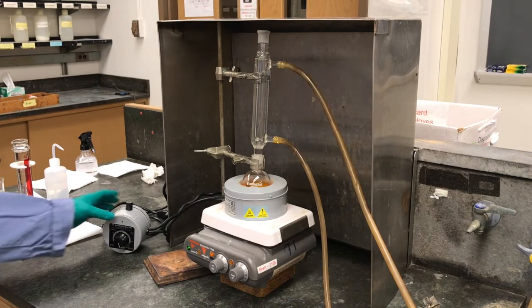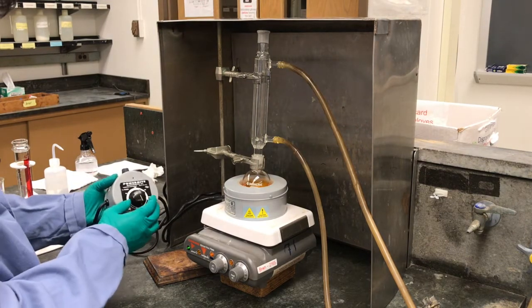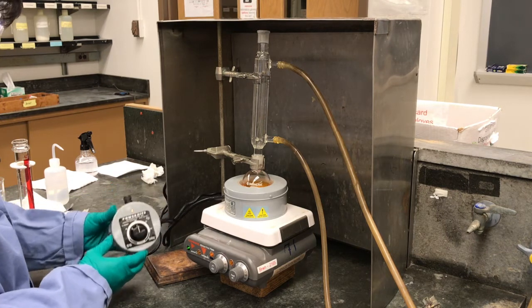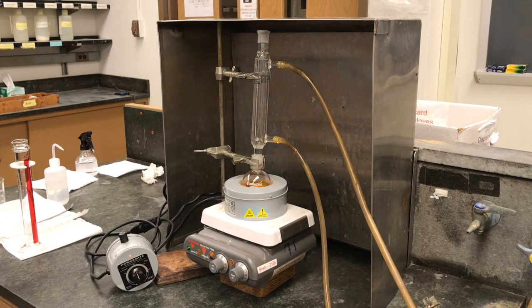So as you can see, we've added the reflux condenser to the top of the reaction. So we're going to turn on the heat. We've already got the water running, so that'll cool any vapors. And we'll get back to you guys when the reaction starts to reflux.